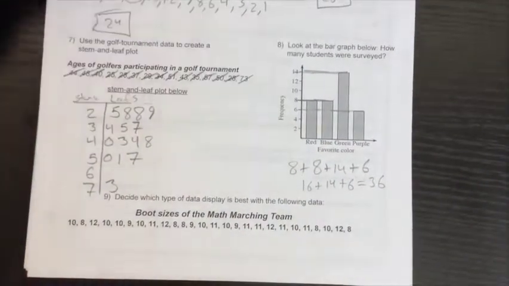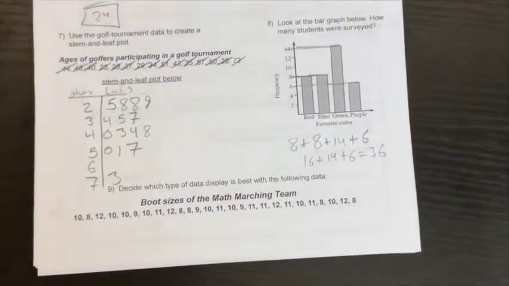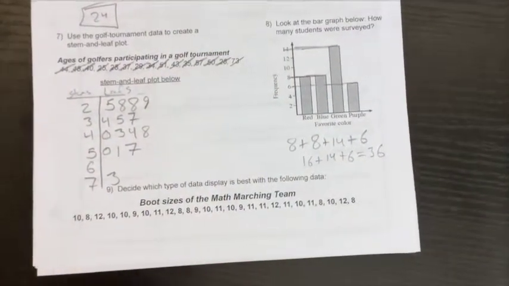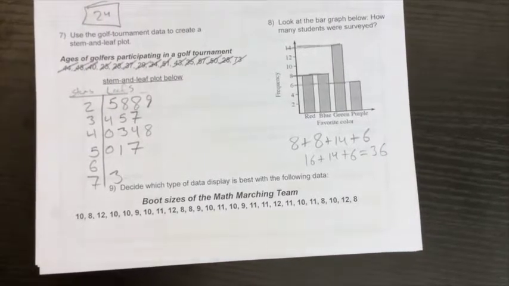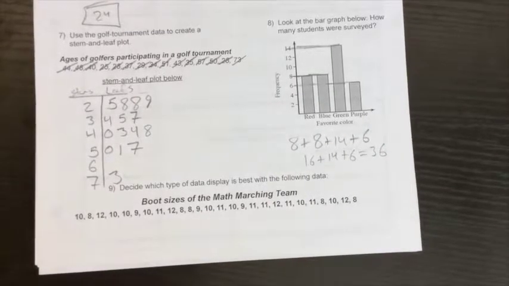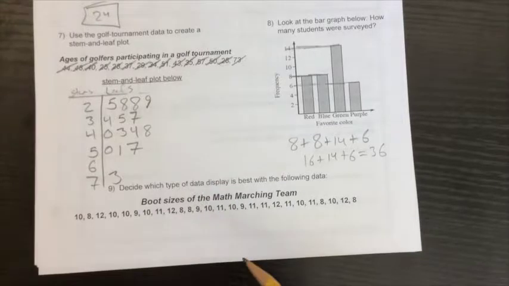And then finally here, on number 9, this was tough because we gave you a stem and leaf and a histogram, but then this one is neither of those. So describe which type of data display is best with the following data. These numbers are all close to each other. So we don't want to use a histogram. Actually, we didn't have a histogram example here, but we don't want to use a histogram because that's more for ranges of data. Stem and leaf plots are for bigger numbers that are further apart from each other. And a bar graph is for categories. So this is actually going to be a dot plot here.